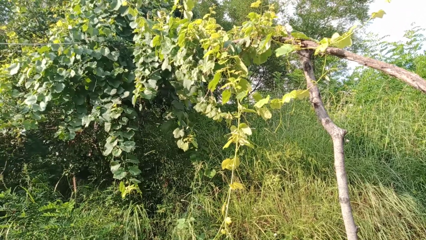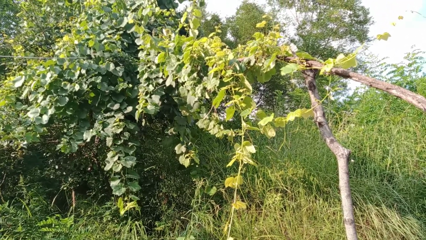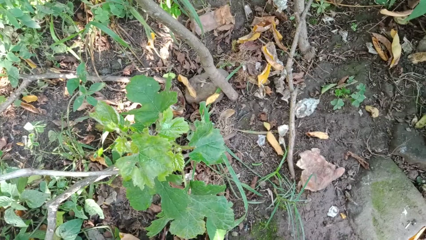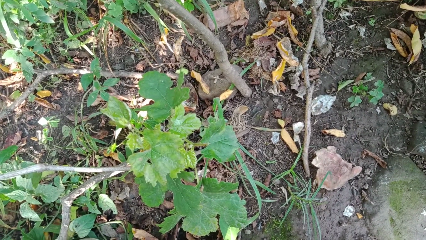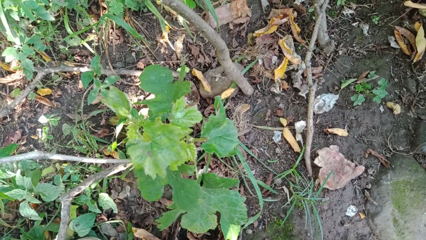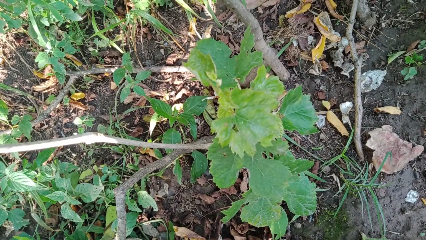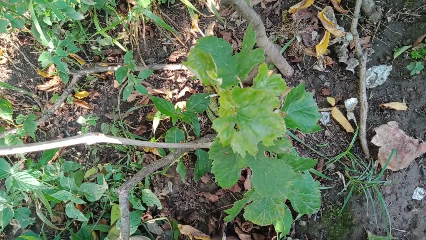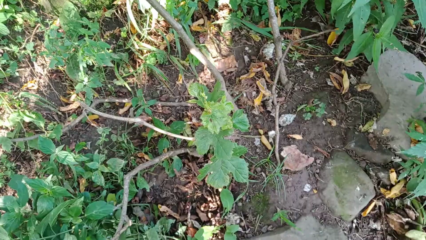And now I am showing you my grapevine, which is a parent plant. On 14 February 2020, I took this cutting from that parent plant. This cutting had a meristematic region from which growth is now occurring.